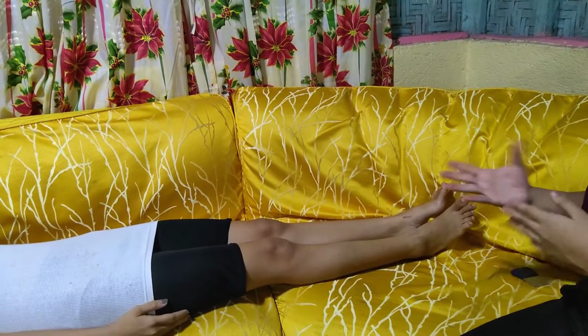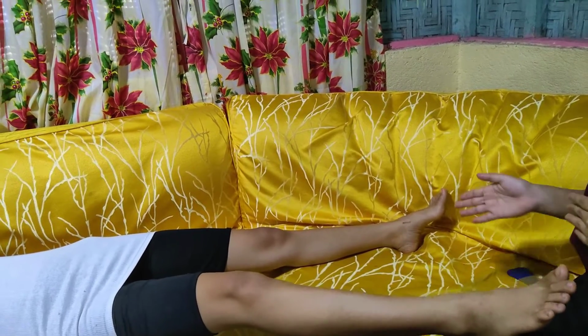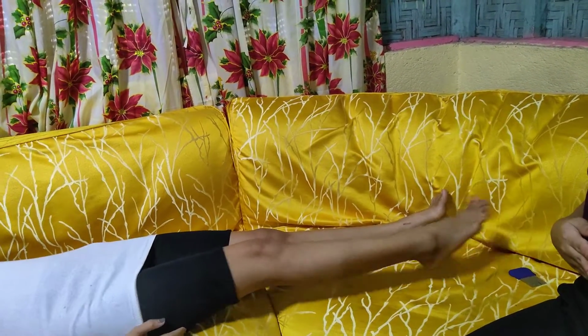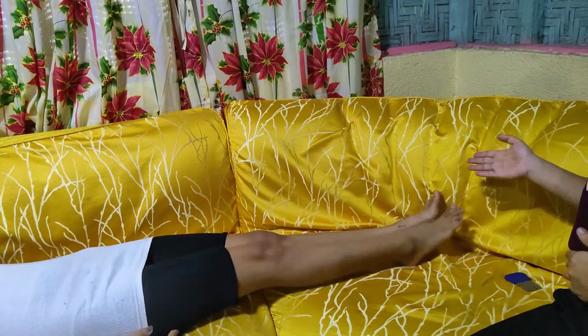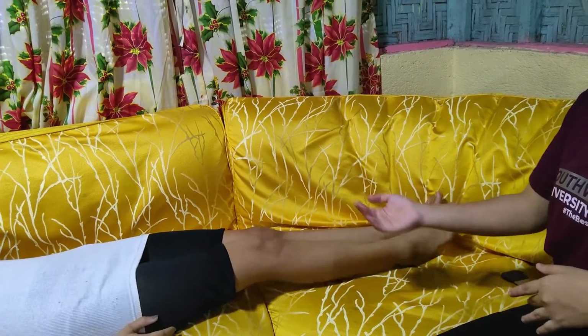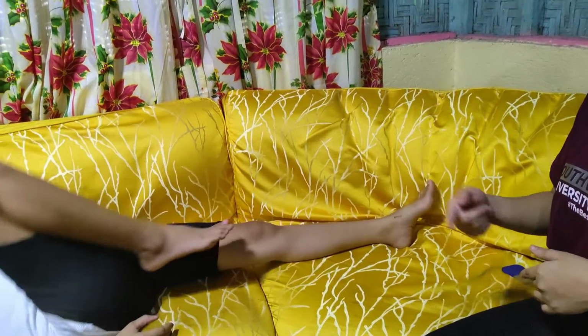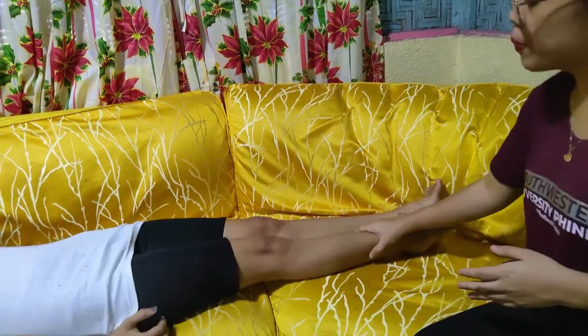Okay, can you please abduct and adduct your leg? First, abduct. Abduct again. And abduct. Okay, thank you. Can you please extend your knee straight and then rotate it internally and externally? Okay, thank you. The patient can perform the movement in normal range of motion.